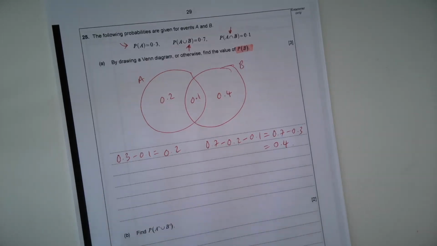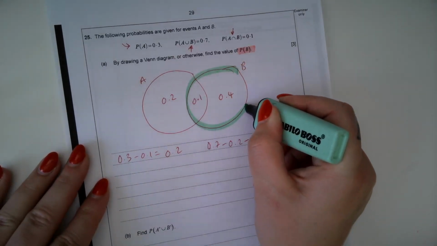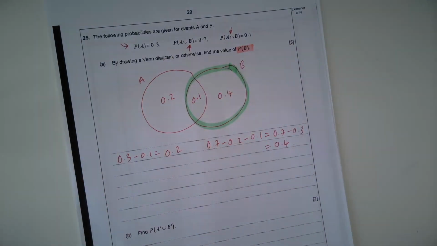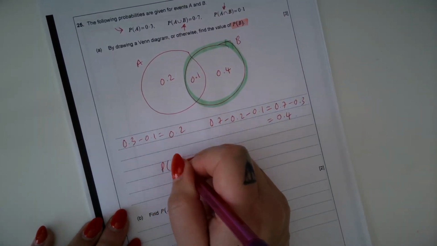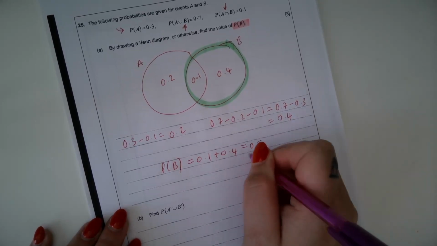At this point, I'm going to go back to the question. It wants the probability that something is in set B. So it's this probability here, the full circle. So the probability that we're in set B is 0.1 plus 0.4, which is 0.5.